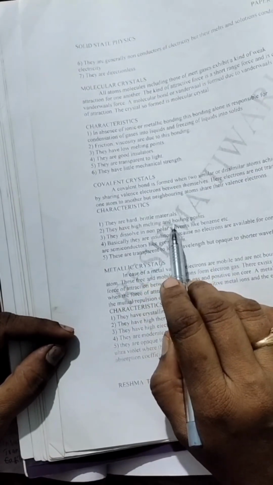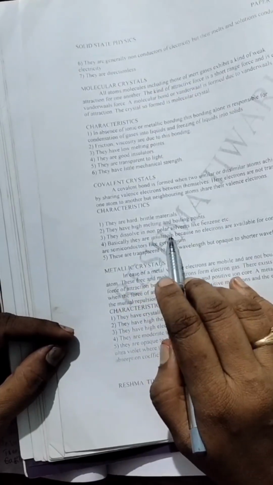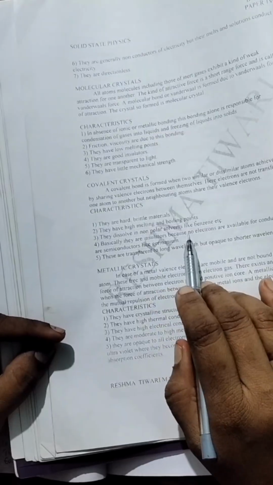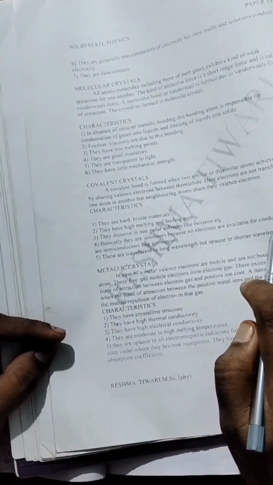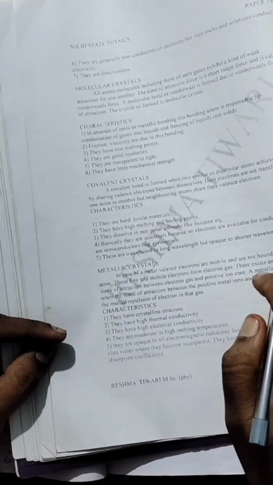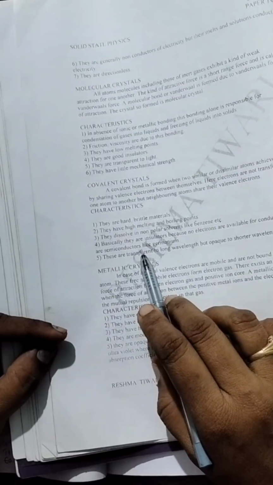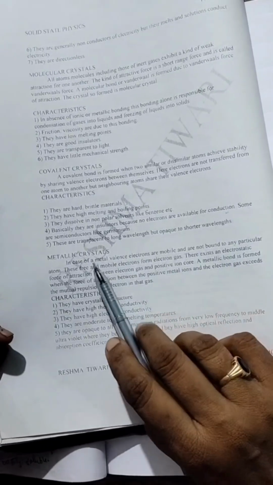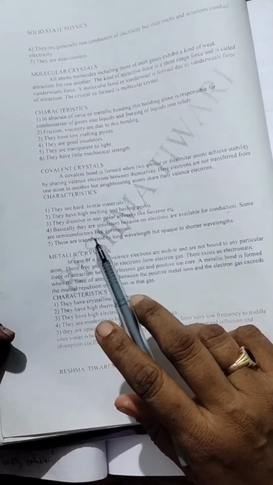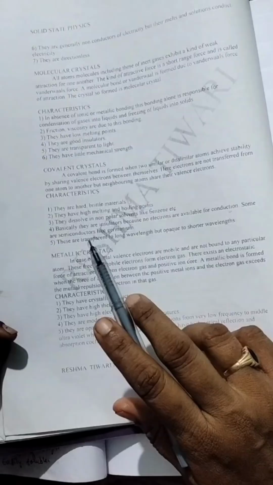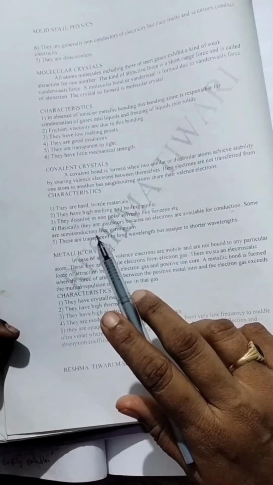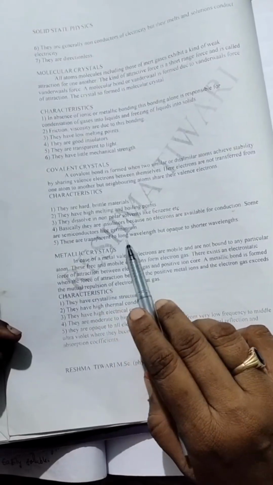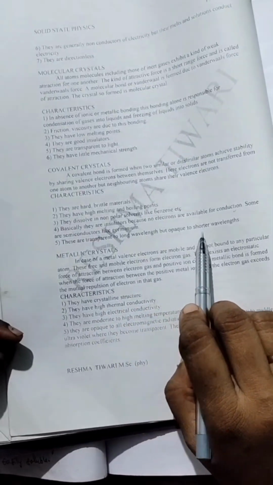They have high melting and boiling points. They dissolve in non-polar solvents like benzene, etc. Basically, they are insulators because no electrons are available for conduction. Maximum are insulators, some are semiconductors like germanium. Semiconductor means whose resistivity lies between a good conductor and a non-conductor or insulator. These are transparent to long wavelength but opaque to short wavelength.